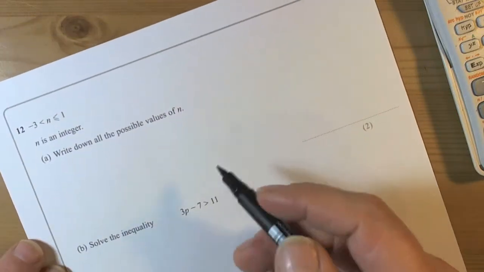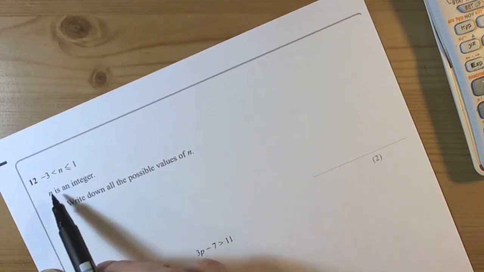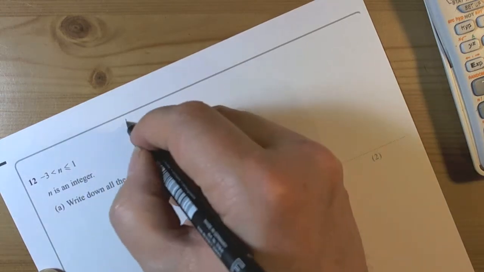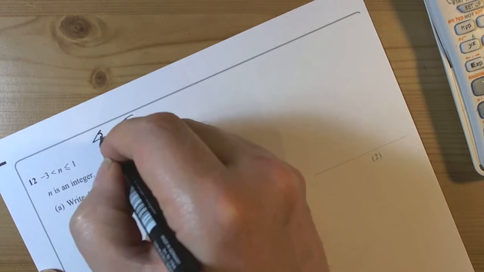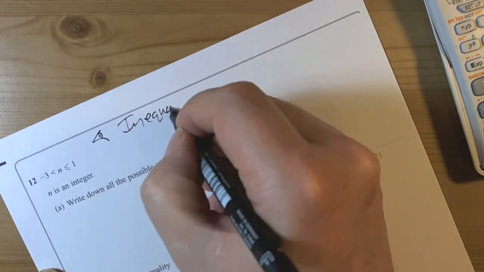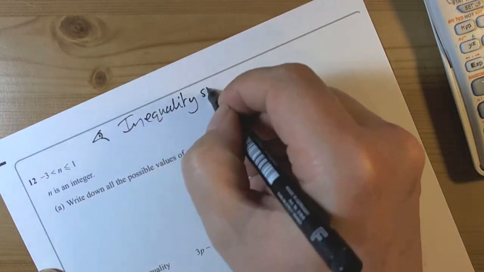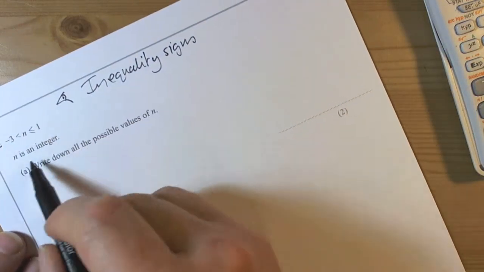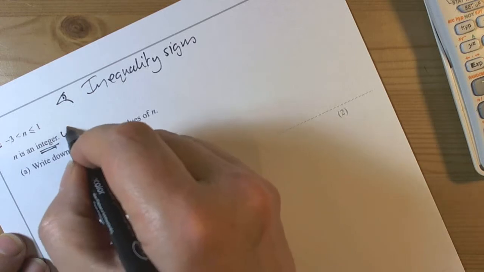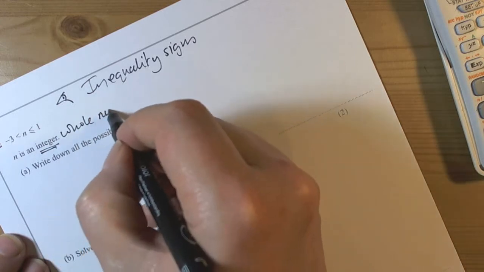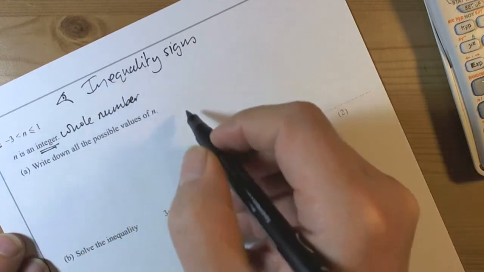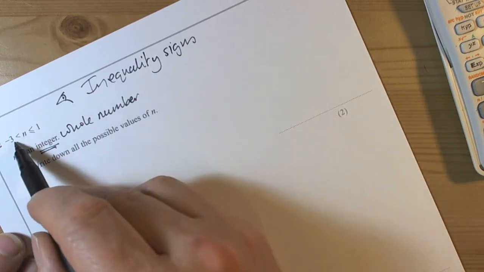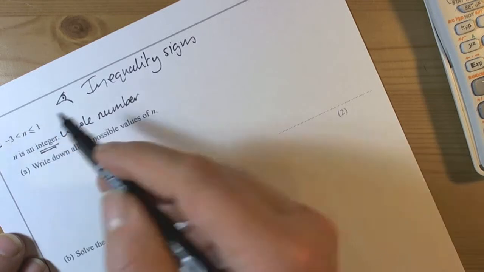Okay, so here we have an exam question where they're talking about inequality signs. So we've got to recognise, so we're going to have to work out n is an integer, so that means a whole number. And we're looking for whole numbers which are bigger than -3 but less than or equal to 1.